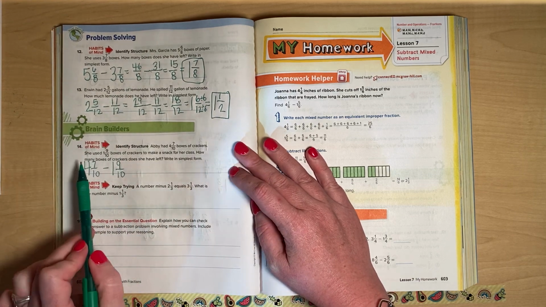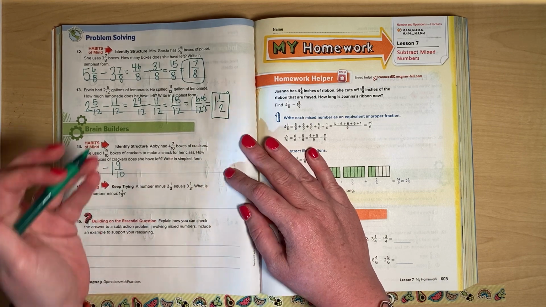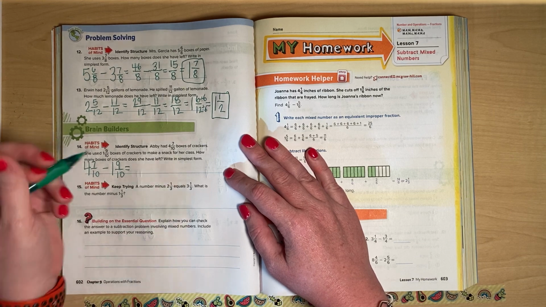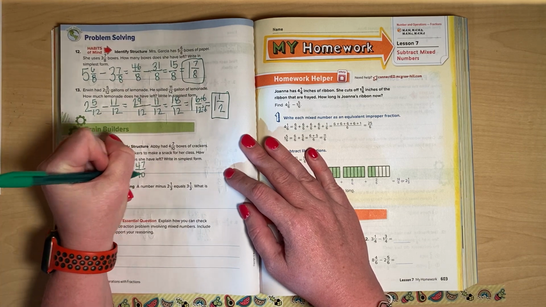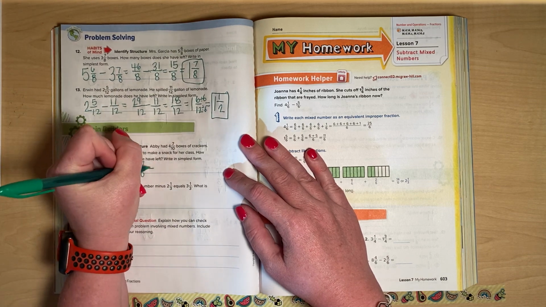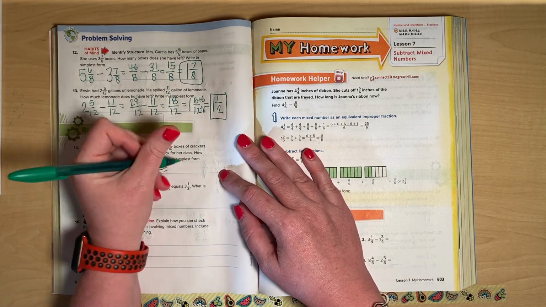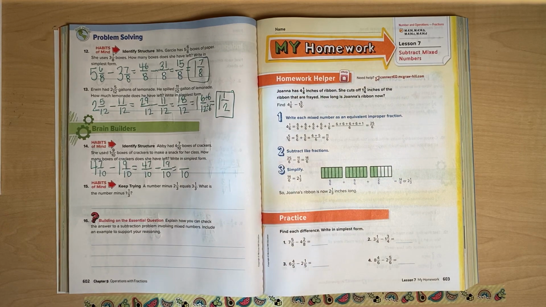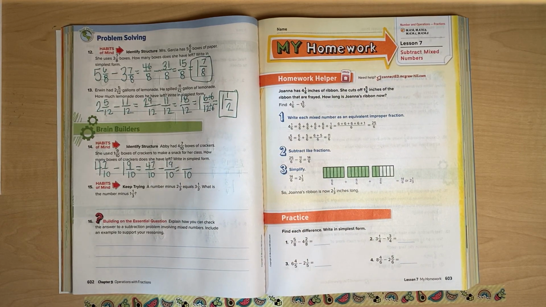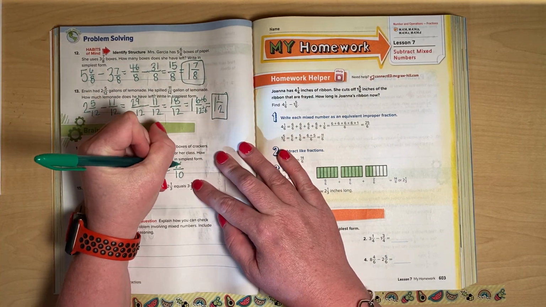Okay. I can't say 7 minus 9, so I have to change these into improper fractions. So 10 times 4 plus 7 gives me 47/10. 10 times 1 plus 9 gives me 19/10. And now I need to subtract. I'm going to keep my 10 as my denominator. 47 minus 20 would be 27, but we're only subtracting 19. So that's going to be 28.